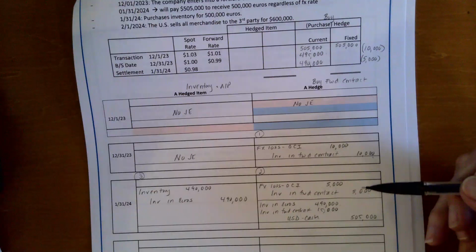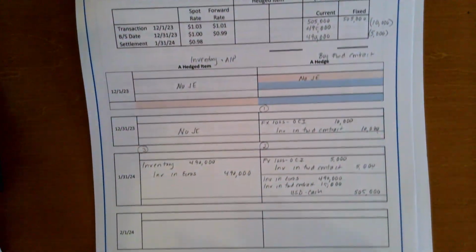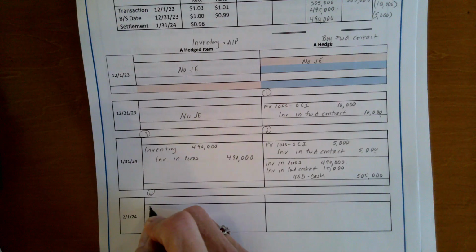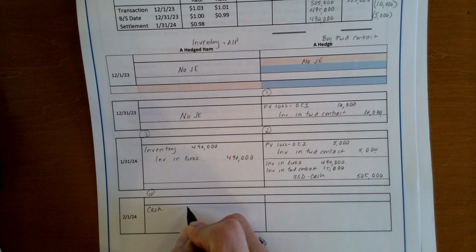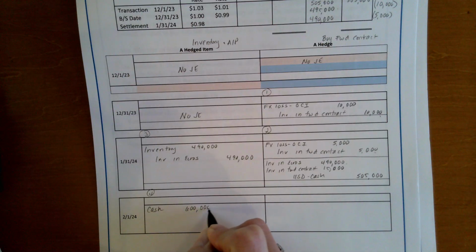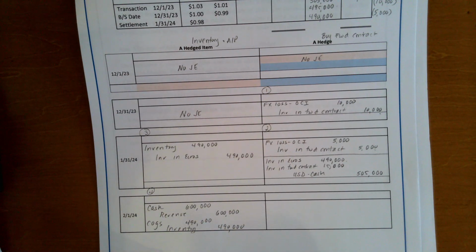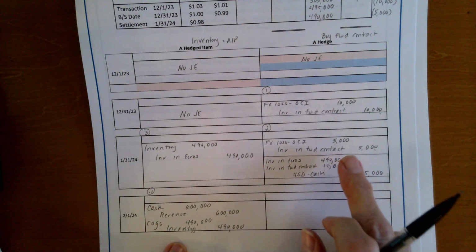So on 2/1/24, I'm going to sell all the merchandise to a third party for $600,000. Okay. So this is journal entry number 4. I'm going to come over here and I'm going to debit cash for $600,000. Credit revenue. My cost of goods sold is going to reflect what I paid for the inventory, that $490. And I credit inventory, just like my regular sales inventory journal entry, right? 4-parter.